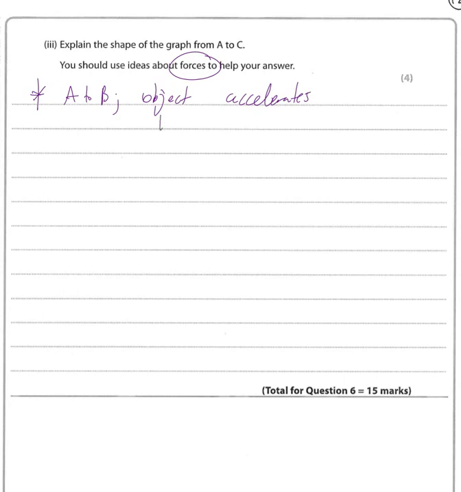Okay, and we are here in this one here. Now here we talk about what's happening for forces. Why is A straight, why is B curving, and so on. Okay, so from A to B, what is happening? The object accelerates. Now why does the object accelerate? The object accelerates because weight is greater than air resistance. That's why we fall.